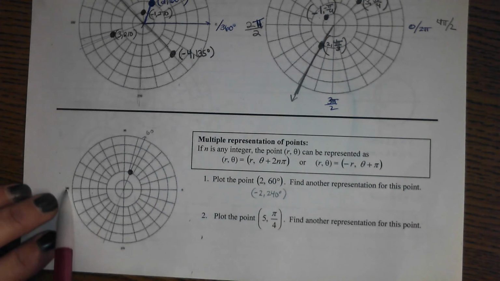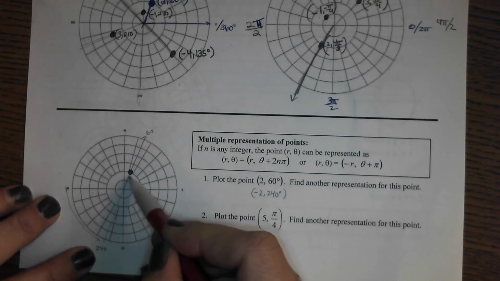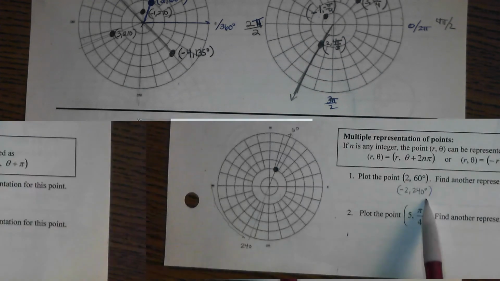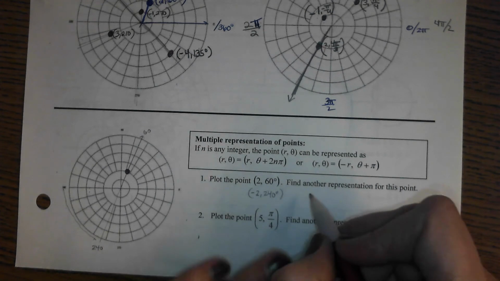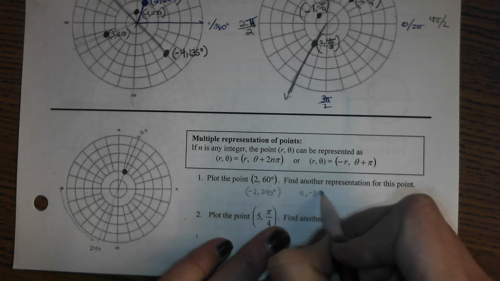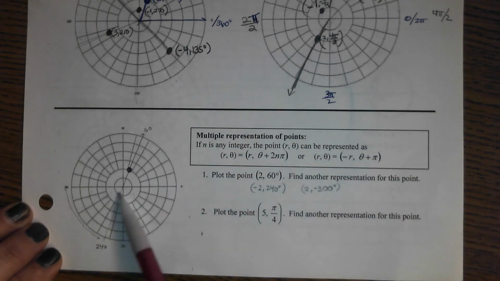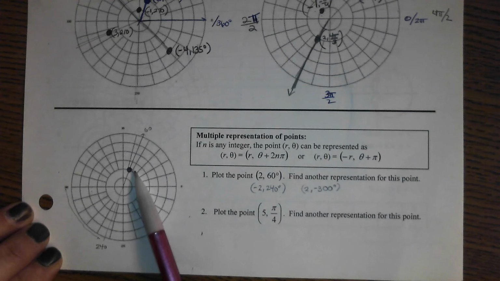So you went 60 degrees into the third quadrant, 180 plus 60 puts you at 240, and then you just went a -2 to put you backwards. Correct. Mike? Okay, so he took it a totally different way. He just went backwards around the circle, -300, which is good, and still kept the +2.